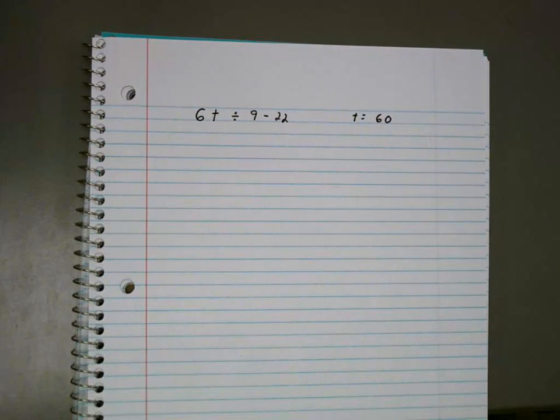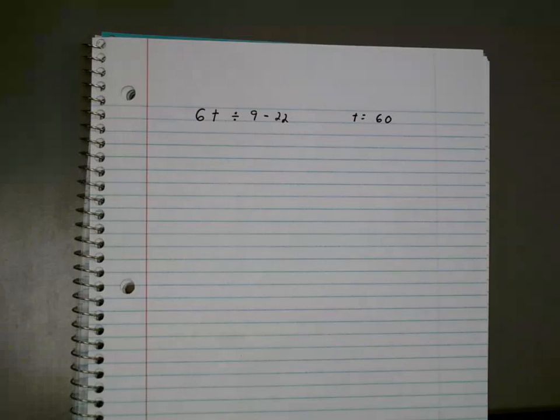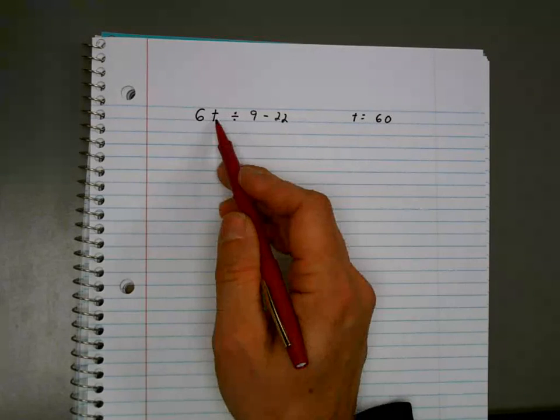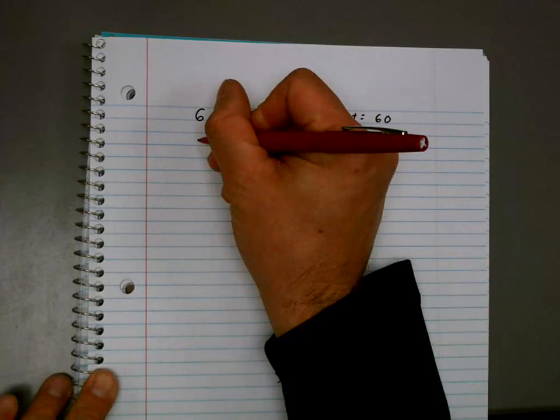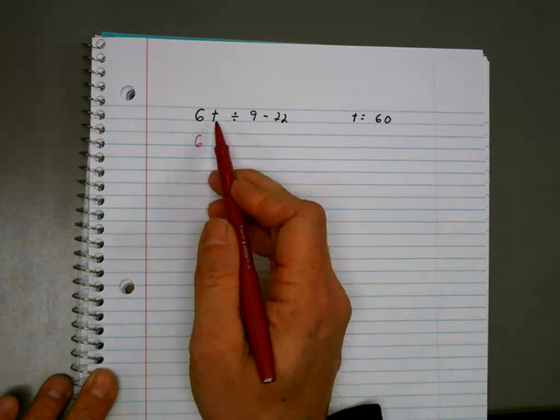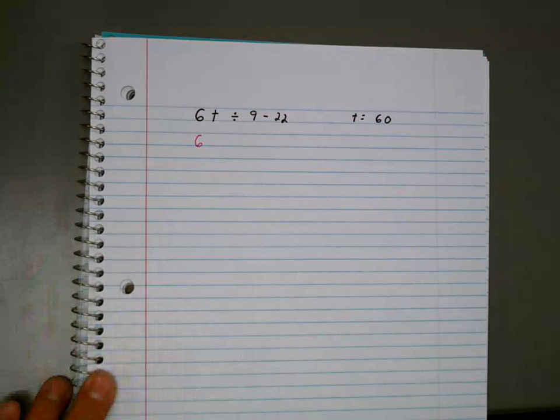So this was our first step. We had to write it down. The next step is we are going to substitute the given value for this variable. So it'll be 6. Now, here's my question for you. Do I just write down 60 next to this?